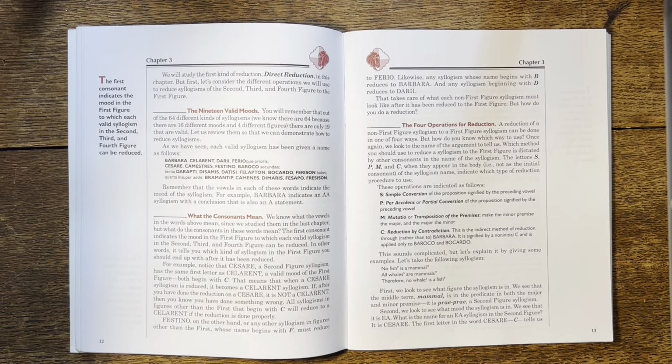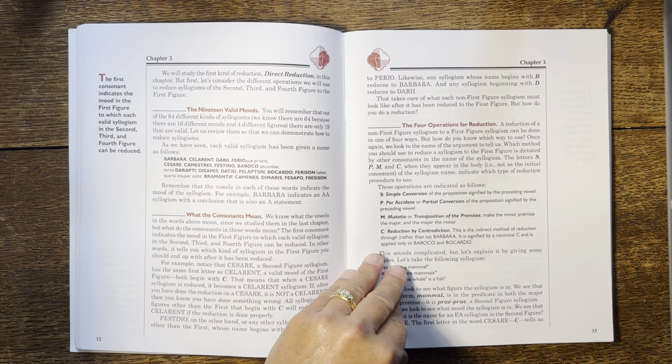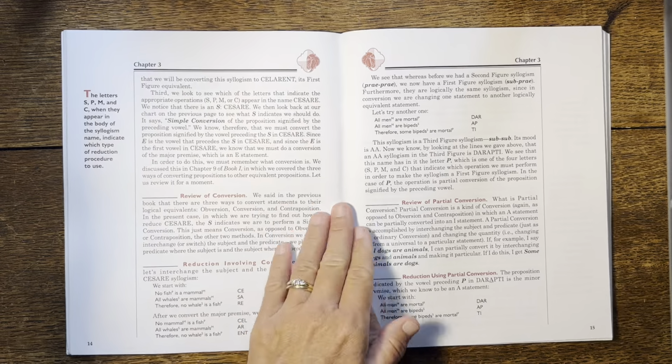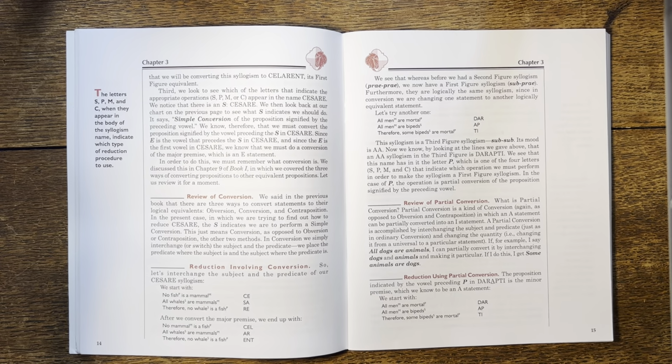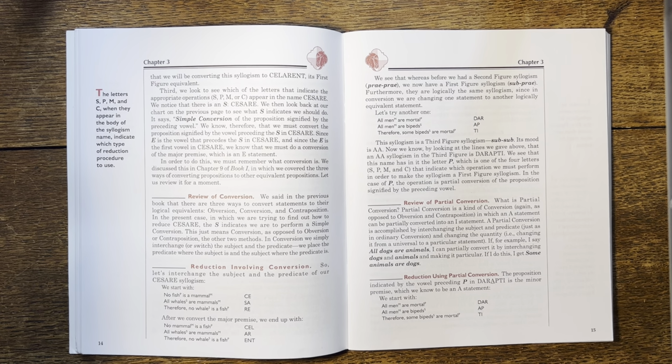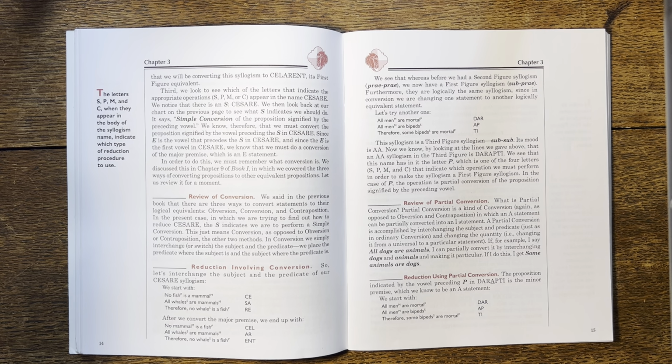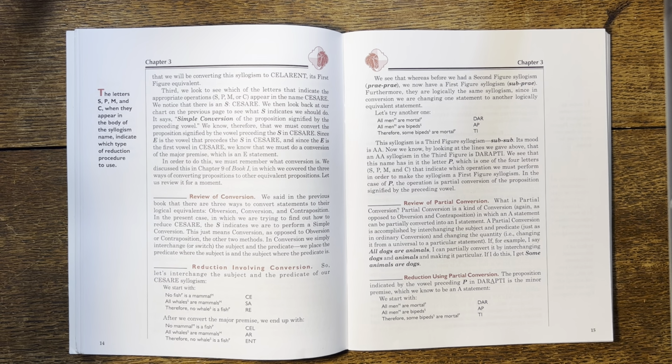Second, we look to see what mood the syllogism is in. We see that it is EA. What is the name for an EA syllogism in the second figure? It is Cesare. The first letter in the word Cesare, C, tells us that we will be converting this syllogism to Celarent, its first figure equivalent. Third, we look to see which of the letters that indicate the appropriate operations, S, P, M, or C, appear in the name Cesare. We notice that there is an S in Cesare.